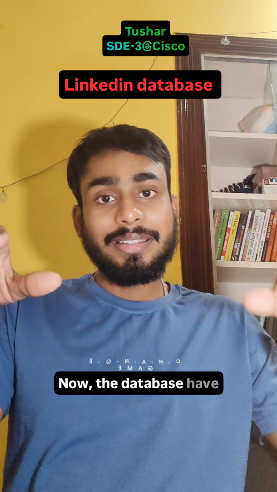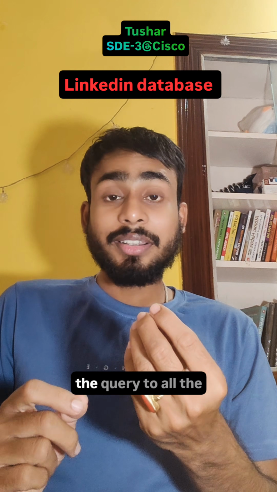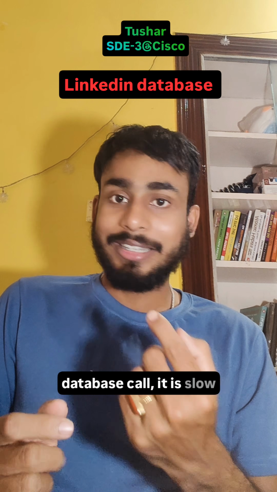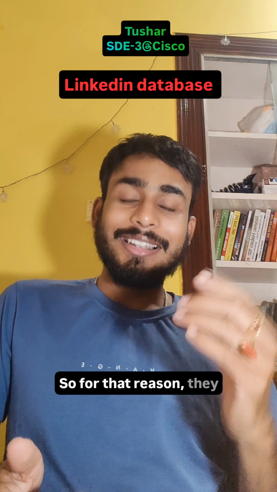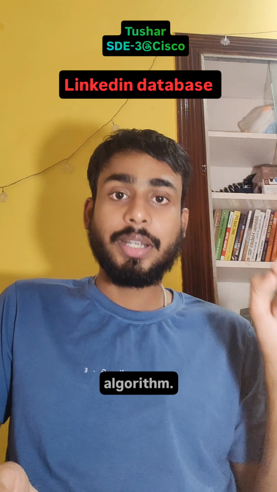Now the database has multiple chunks or multiple replicas, so you need to trigger the query to all the databases. So multiple database calls are slow enough. So for that reason they use one very clever algorithm. It's called the set cover algorithm.